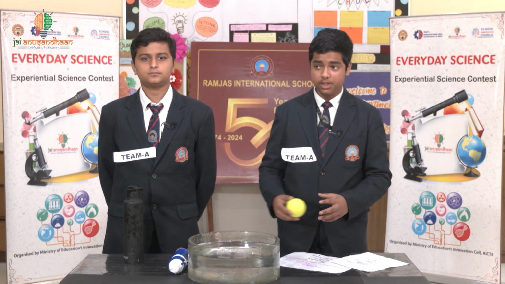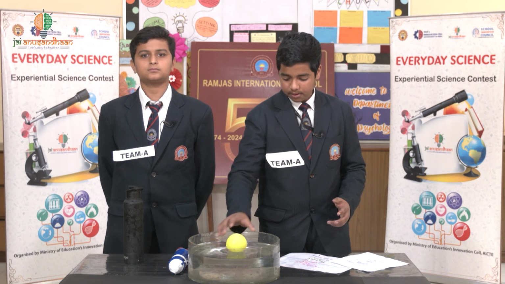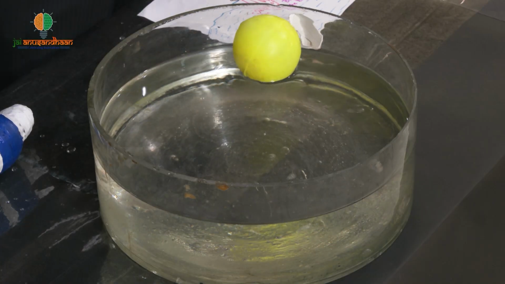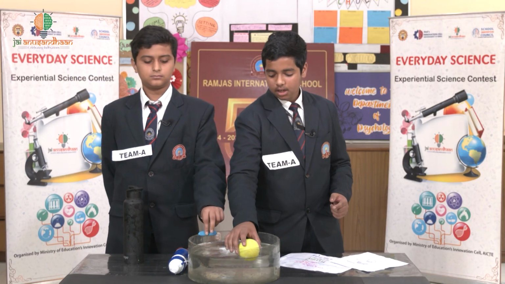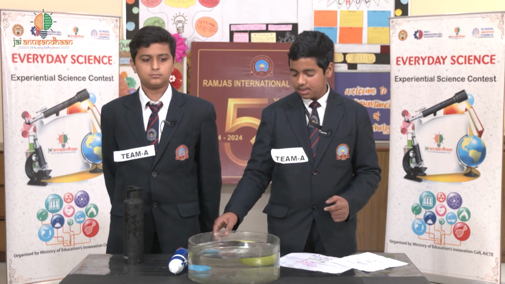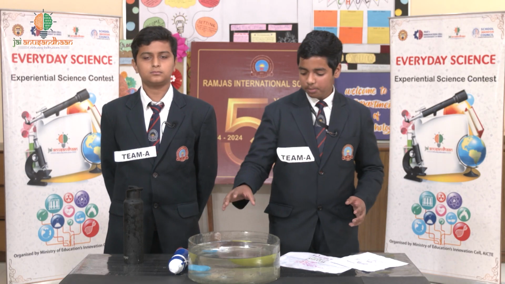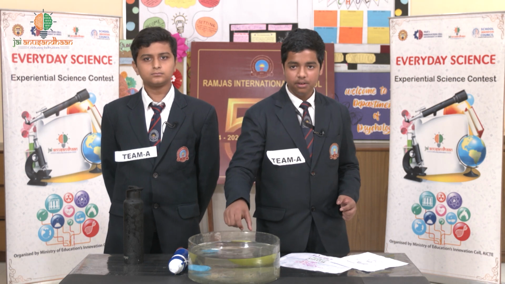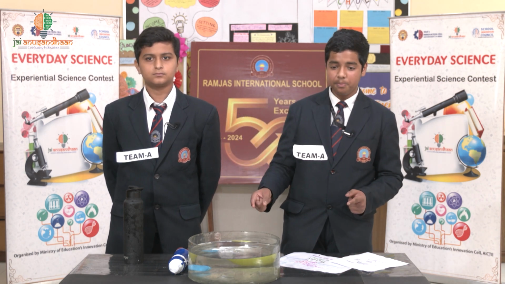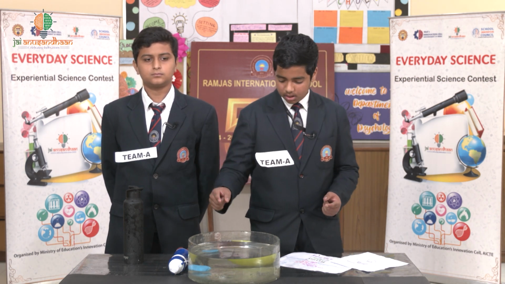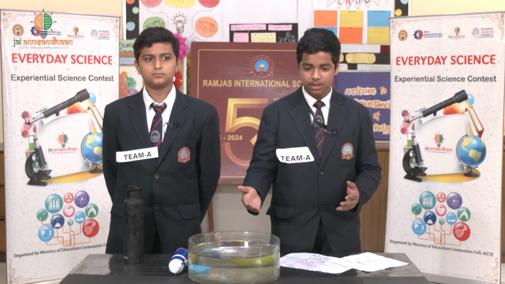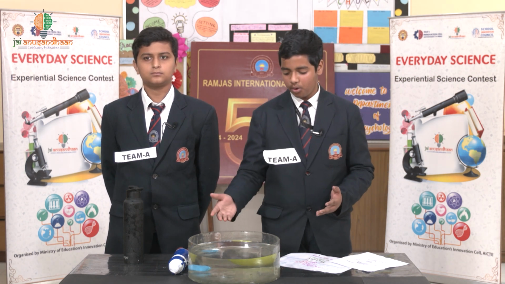First, positive buoyancy. When an object floats on a fluid, that means there is positive buoyancy acting on it. Second, negative buoyancy. When an object sinks in a fluid, that means there is negative buoyancy acting on it. Third, when an object is in the middle of the fluid, that means there is both positive buoyancy and negative buoyancy acting on it, which means the object is in neutral buoyancy.